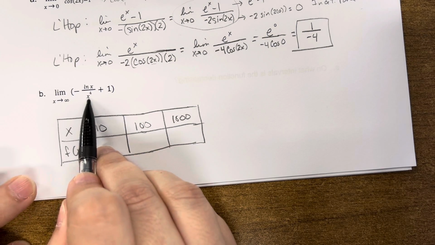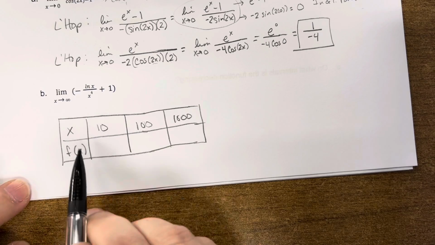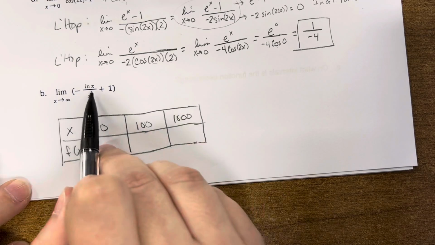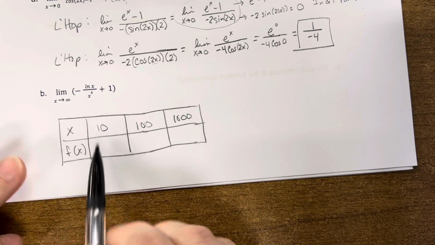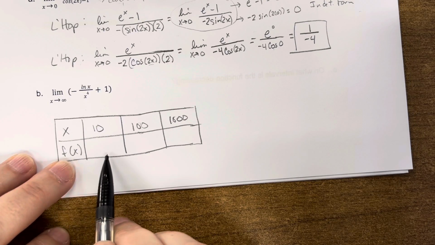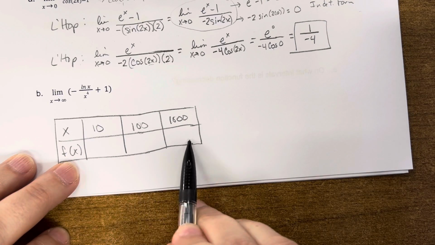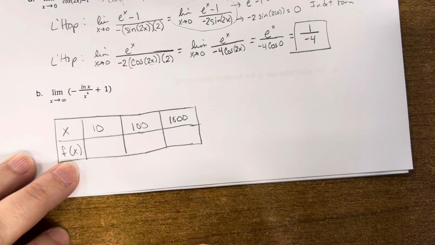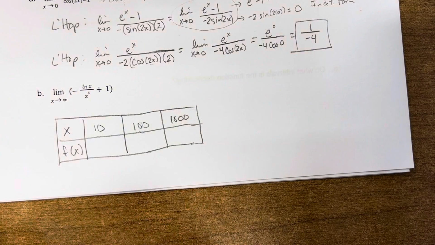x, okay? If this were a y, I would be plugging y values in and seeing what x equals. So I would just do the opposite. So I could, on this right here, plug in 10, 100, 1,000 for y if that were the case, and then just see what was happening here. Same thing.